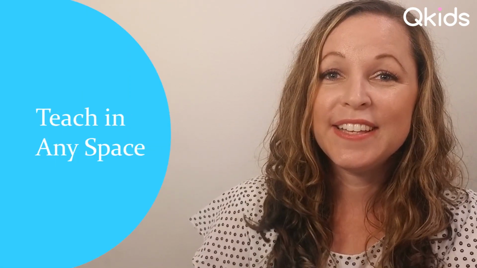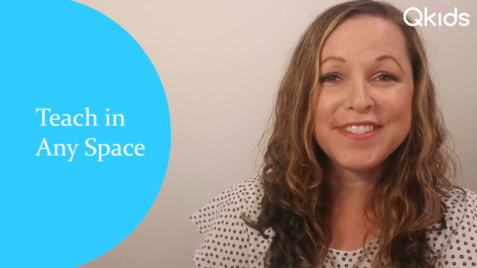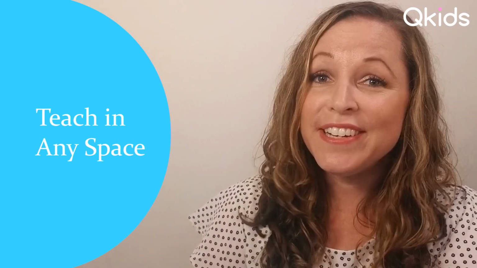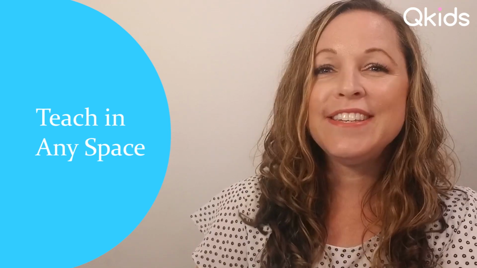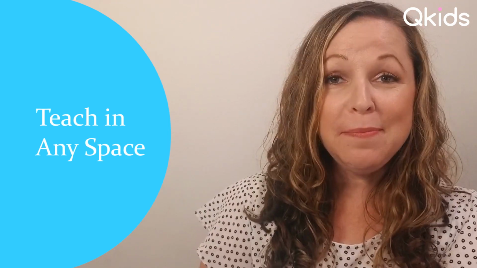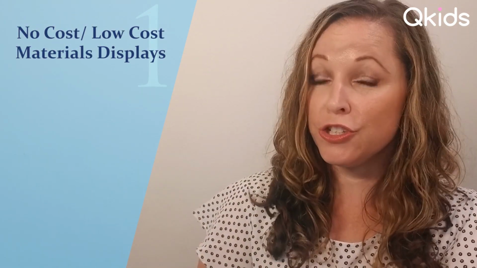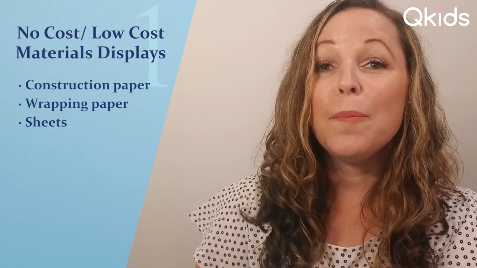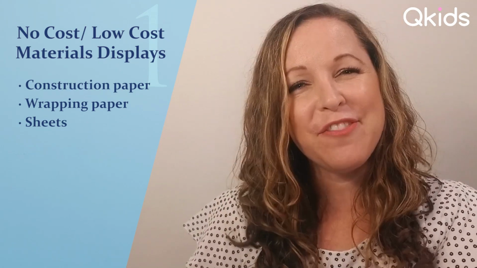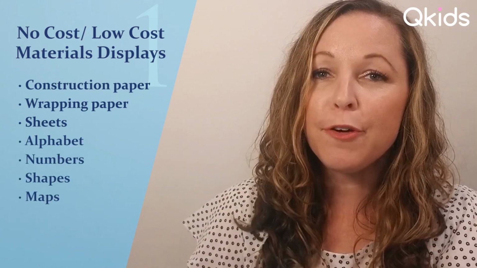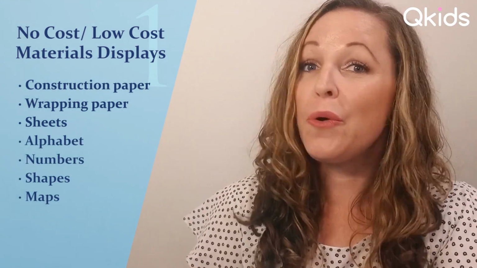Well, we're almost done. You can teach in any space. Some people teach in closets, under stairs, in a laundry room, or even in the basement. Your teaching space does not have to be in an office, but you can make any space look like it is. So here are some ideas. First, no cost or low cost backgrounds. Consider using construction paper, wrapping paper, or bed sheets to give you a nice decorative background. You can also add the alphabet, numbers, shapes, or even maps to make your background more educational.